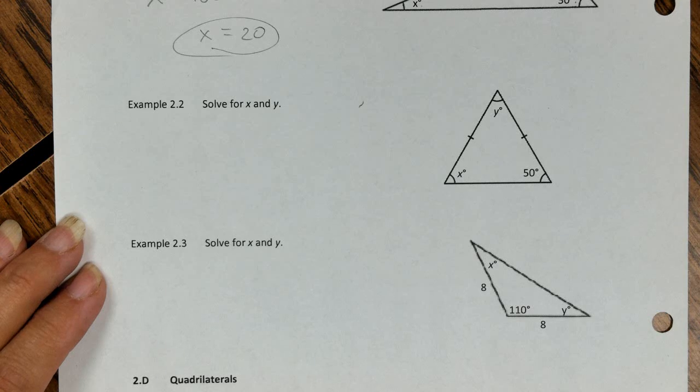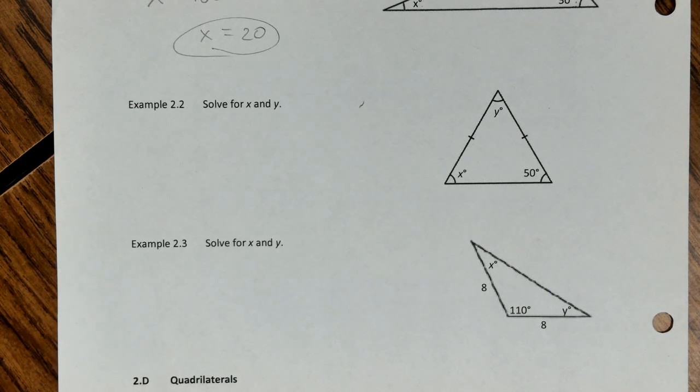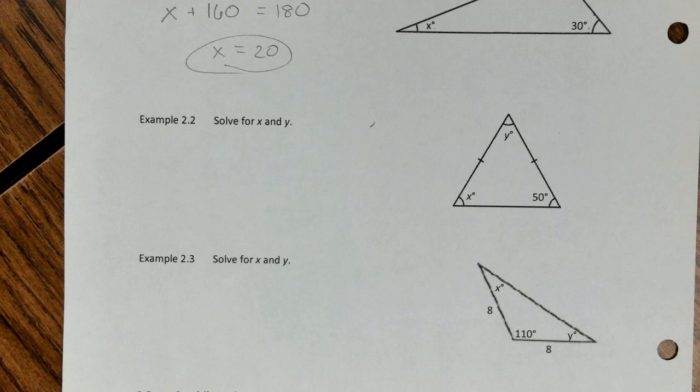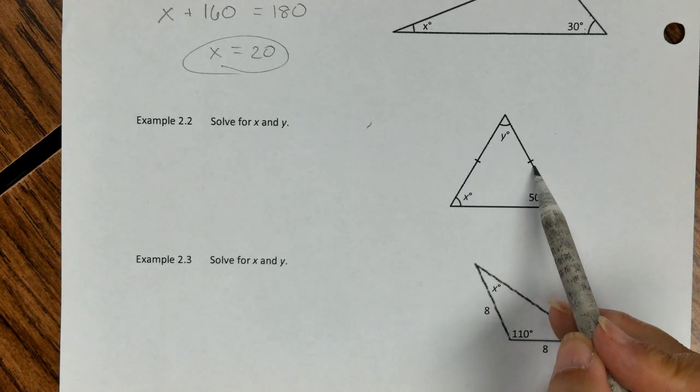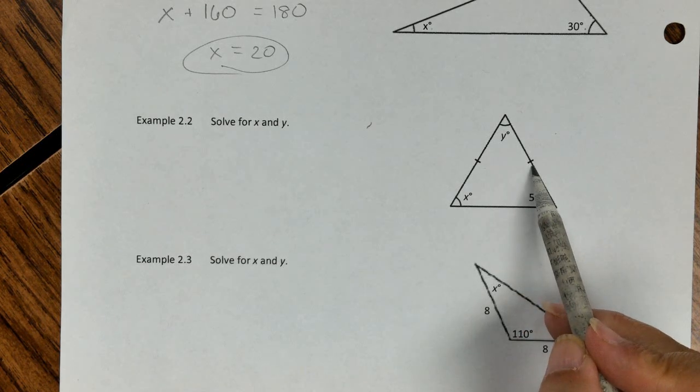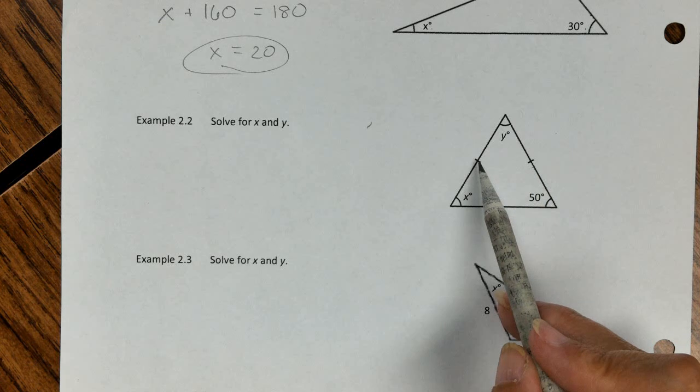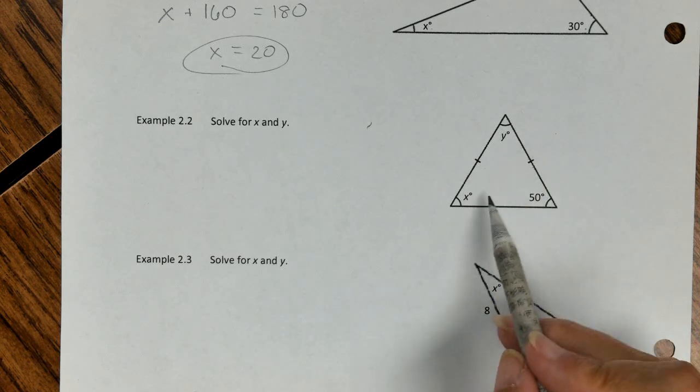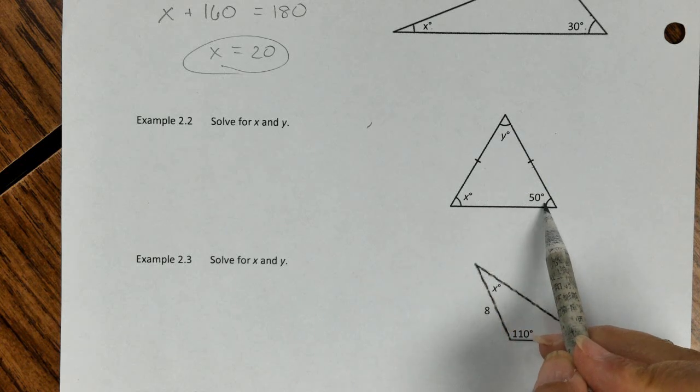In the next one, we're solving for 2 different angles. They only give us 1. Okay, well, how are we supposed to do that? Well, you need to notice these tick marks, they mean that those 2 sides are congruent. And I forgot to have us write on the other side something extremely important we know, we'll prove later, is that if 2 sides of a triangle are congruent, the angles opposite them are also congruent.